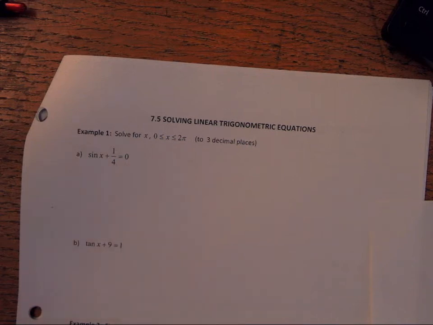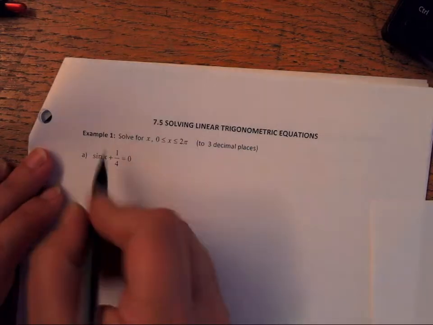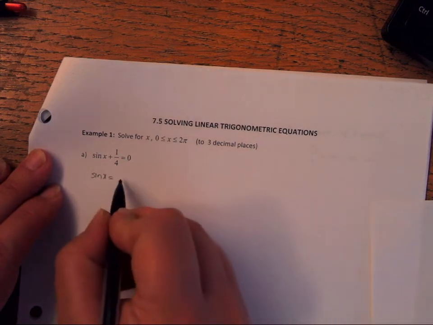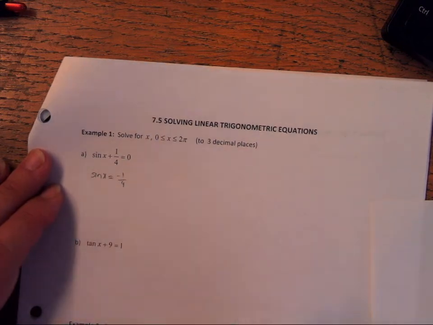So it says solve for x, and x is an angle between 0 and 2 pi. And we're going to find the angle and round it to 3 decimal places. So we are given sin x plus 1 over 4 equals 0. So first we are going to isolate the ratio: sin x equals negative 1 over 4.